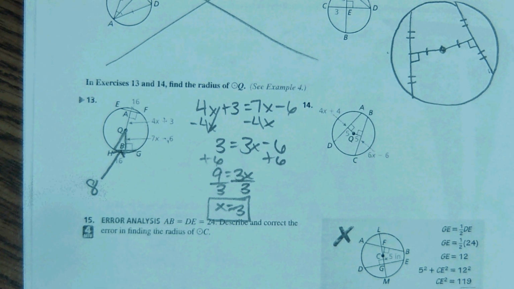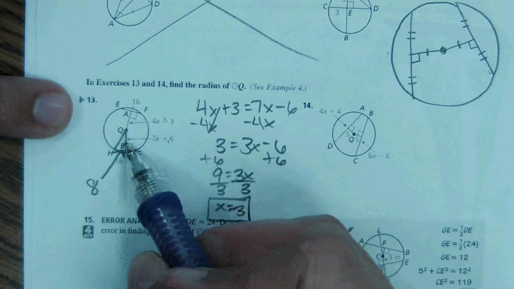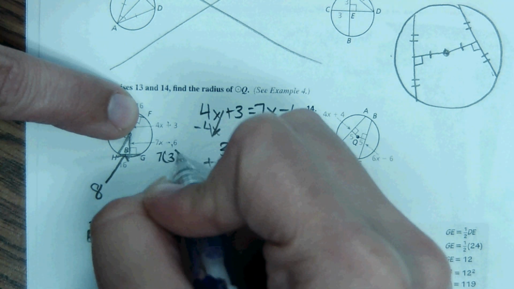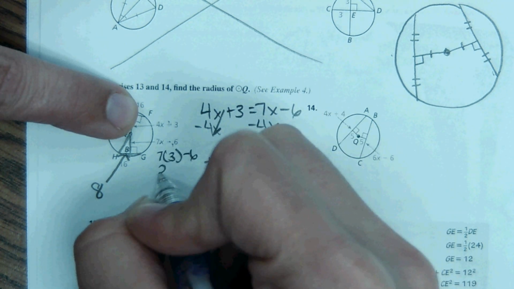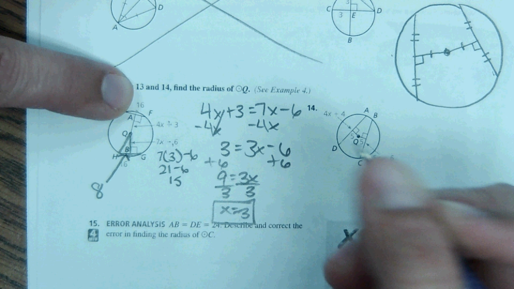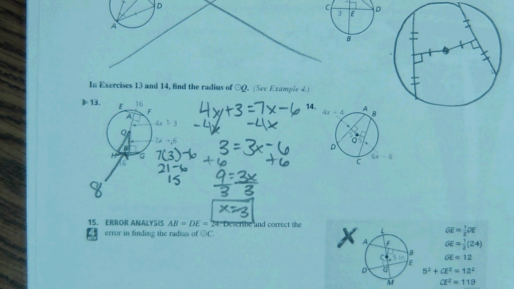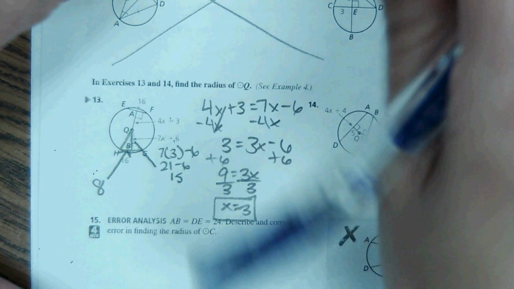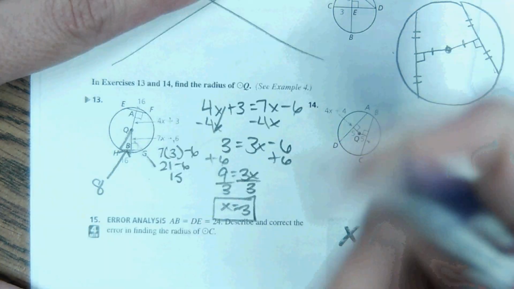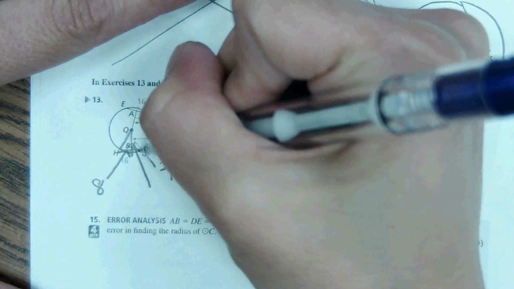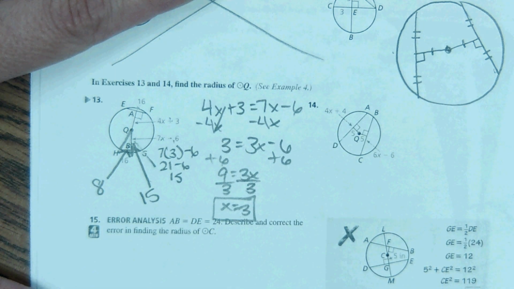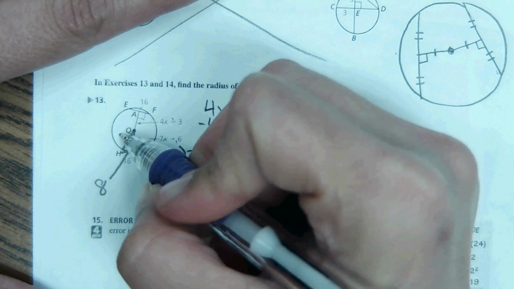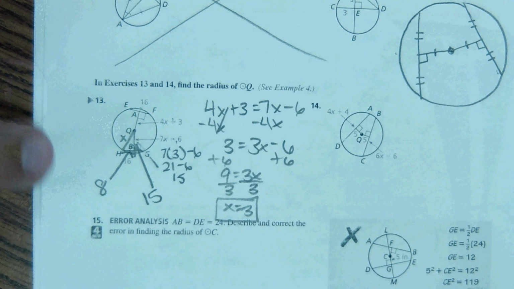Okay, so x equals 3, so then to solve for this length, we need to plug that in. 7 times 3 minus 6 is 15. So this length right here is 15. And so to find the radius, the hypotenuse, we're going to use the Pythagorean theorem.